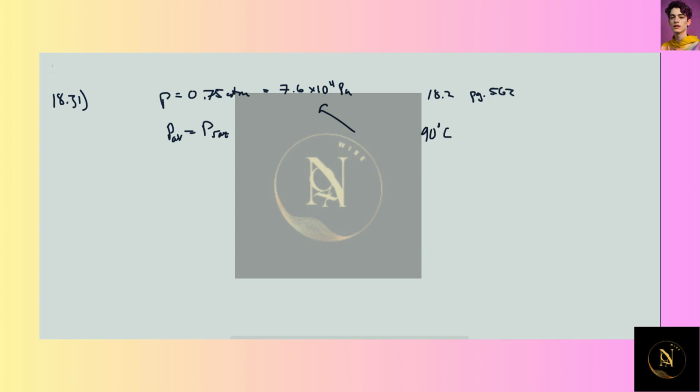And we should see at 90 degrees Celsius, the Psat is 7.01 times 10 to the 4 pascals. And at 100 degrees Celsius, it is 1.01 times 10 to the 5th pascals. So we know this must correspond to some value in between there, but we can estimate this from a linear interpolation.